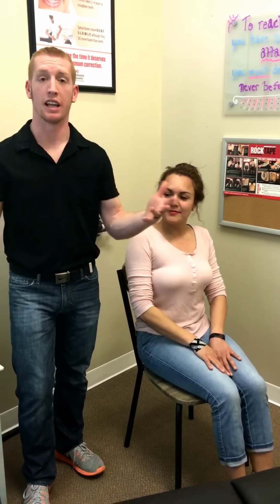Nice job. So now that we've done her adjustment, she's feeling great. She's going to go on and do her therapies and help to build and adapt the muscles around the segments and the joints that we just got adjusted.